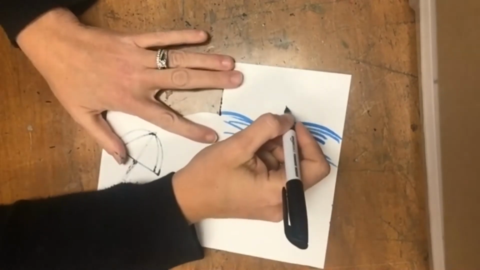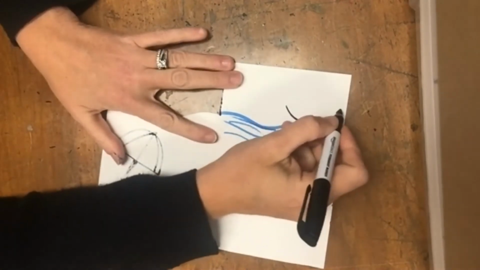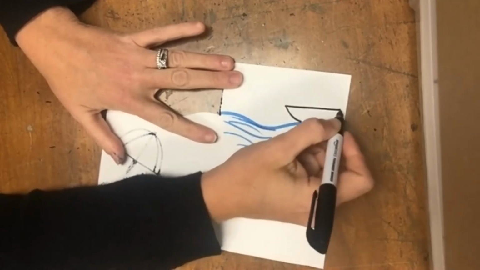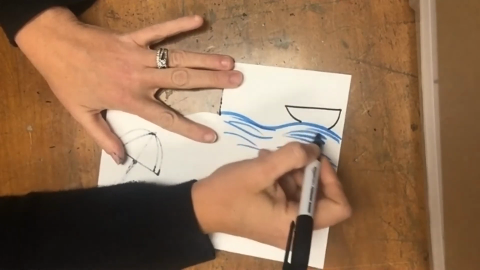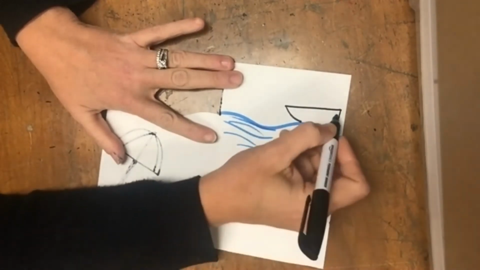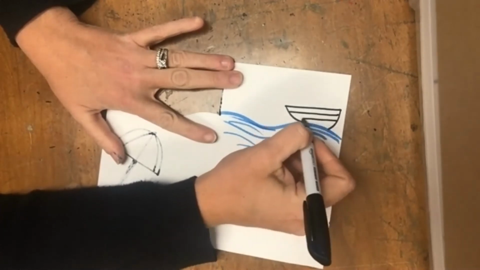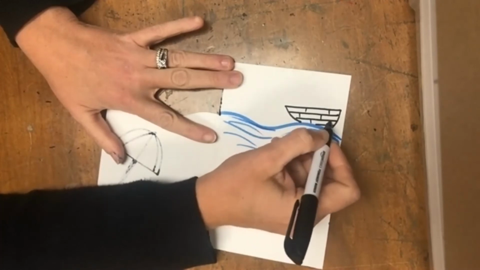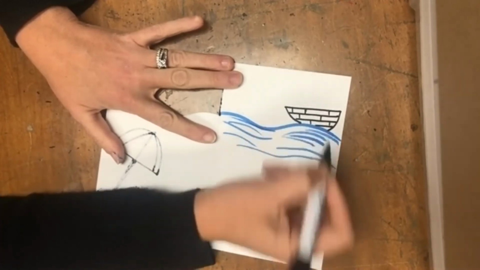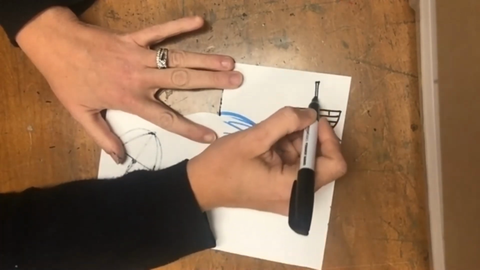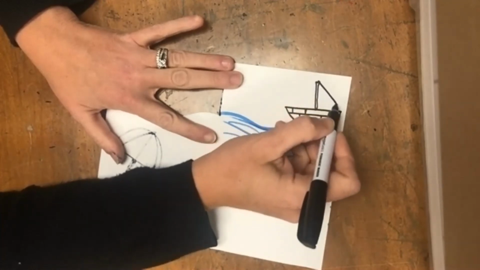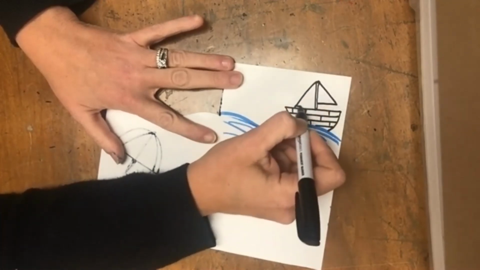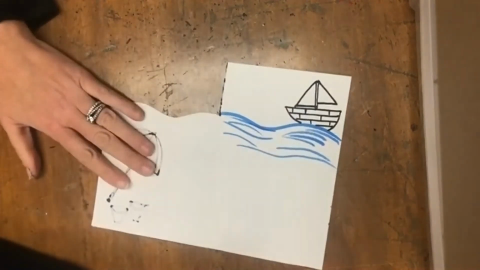So if you wanted to draw a boat like I did, maybe it's easier if you start with a straight line, and then you just curve the lines down to the water. Some of the boat is actually underneath the water line. I'm going to make mine a wood-sided boat. I'm going to put some wood details on here, and I'm going to give it a sail. So you can make a post and then add your sails using the basic shape of a triangle.